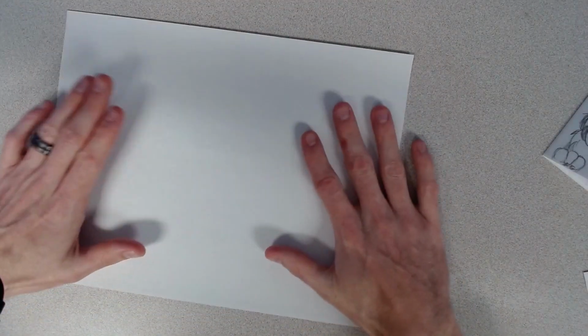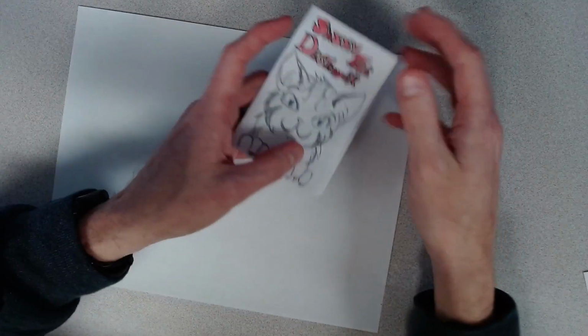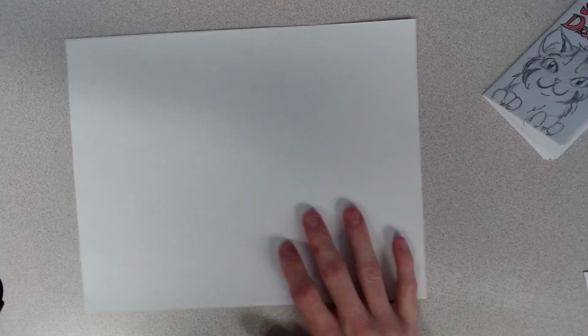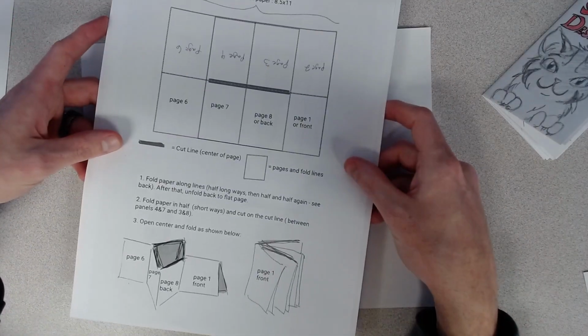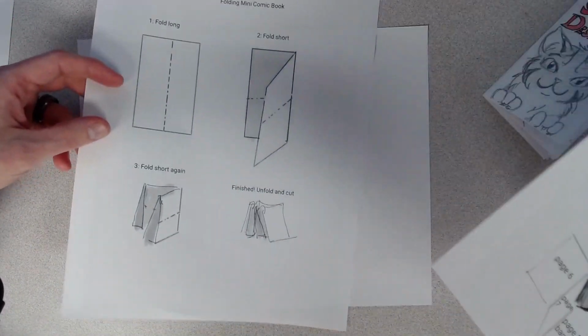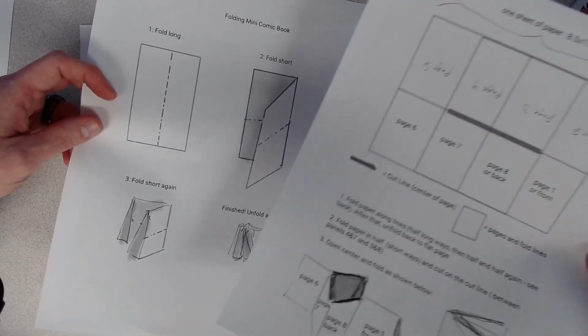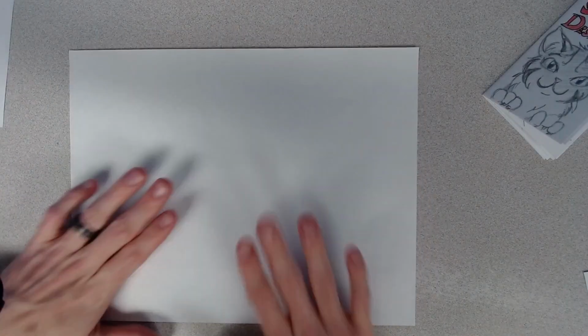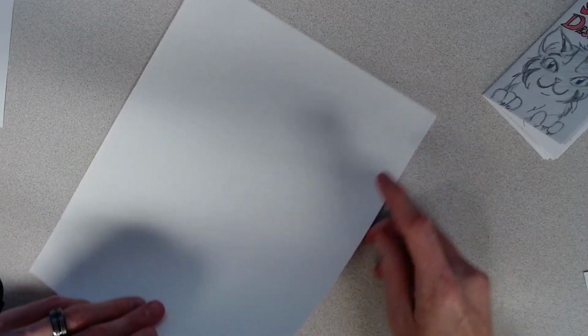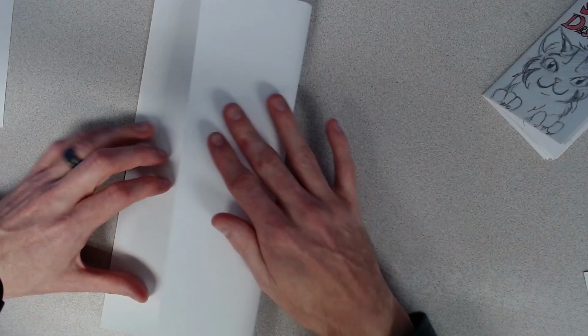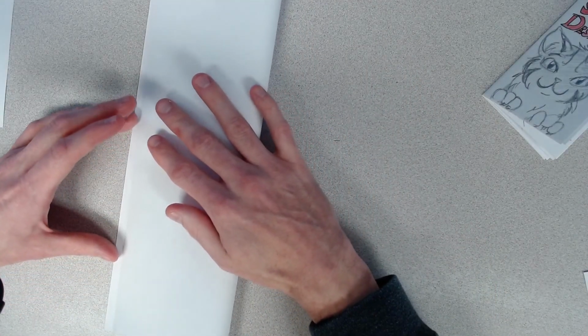The second step, after you get that done, is we are going to fold our paper to make our comic. So how do you do this? I already have this paper printed off for you, a little worksheet. It explains everything to you about how to do it and how to fold the paper, but I'm going to allow you to follow along with me in this video and show you how to do that. What you do, you take your paper and you are going to fold it long ways like this.